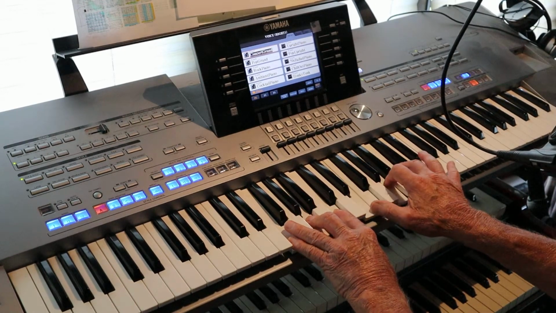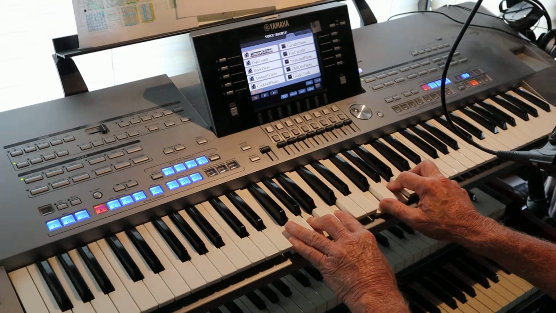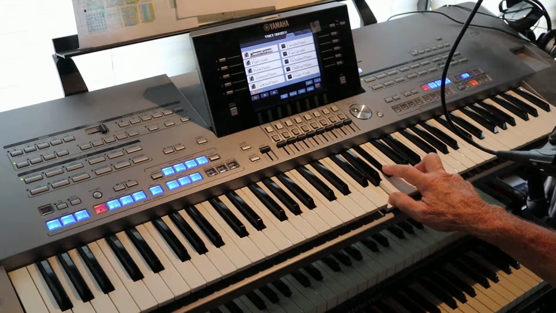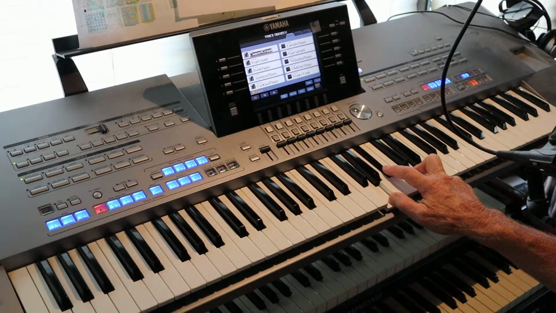So again, the progression is F, one step up to G minor, because the 2 is the second step.